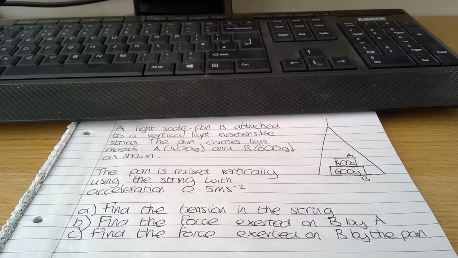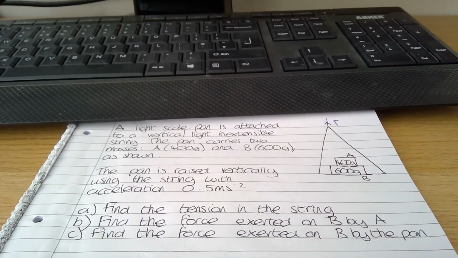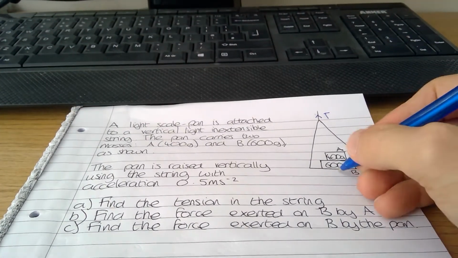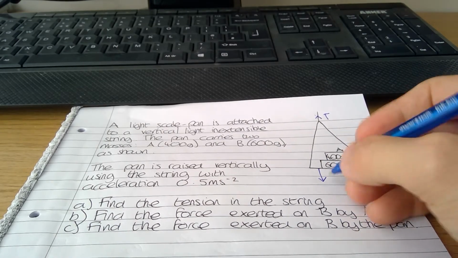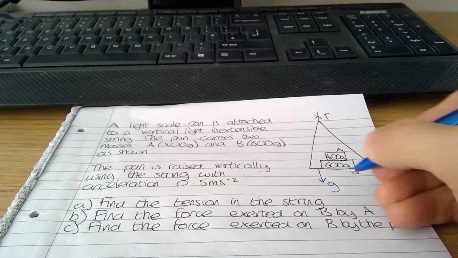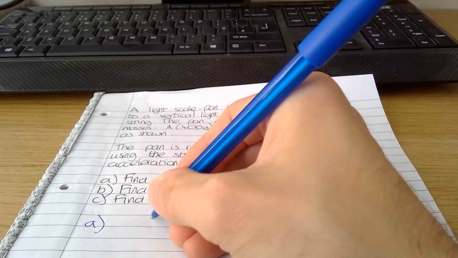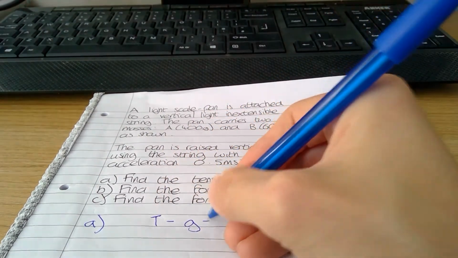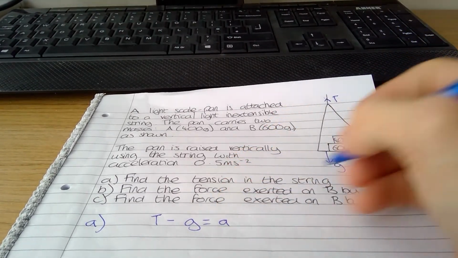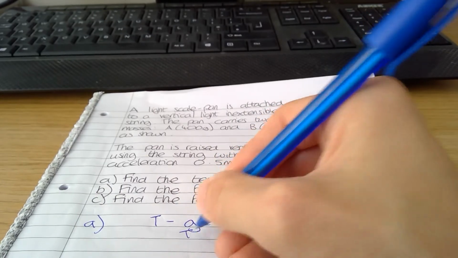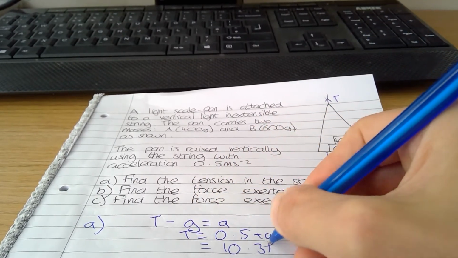Okay, so if we label some forces on here, the tension is what's pulling up this object. The mass of the whole system is the mass of both of these combined, which is 1 kilogram. So therefore its weight is G. Therefore, it's quite a simple equation we've got here. It's going to be T subtract G is equal to 1 times the acceleration, and that's 0.5, so T is 0.5 plus G, or 10.3 newtons.